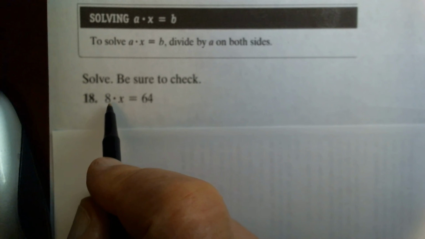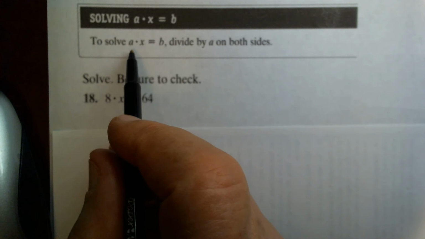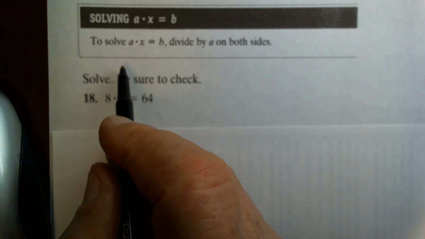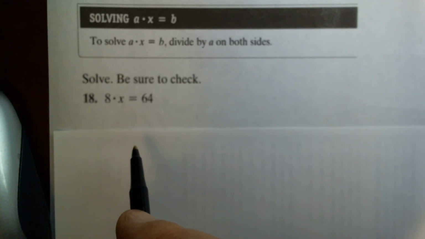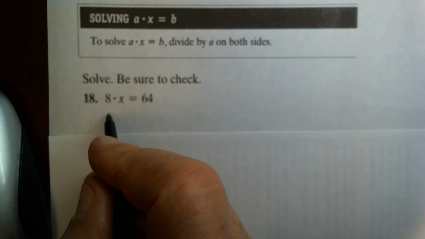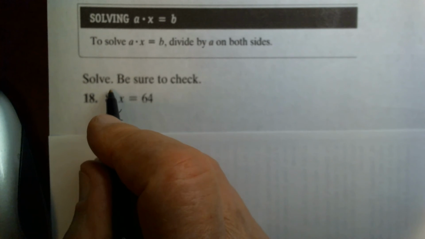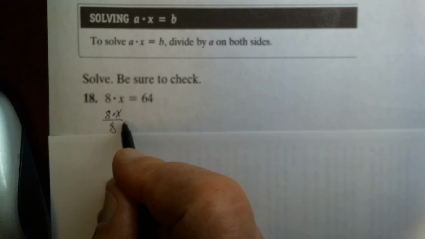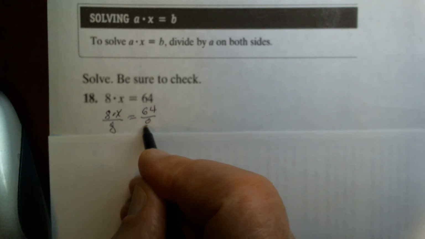So let's look at number 18: 8 times x equals 64. According to the solution suggestion, we need to divide by a. In this case, a is the number that multiplies the variable, which is 8. So we have 8 times x, and we divide that by 8, because that is the number that multiplies x. So divide by 8 equals 64 divided by 8.